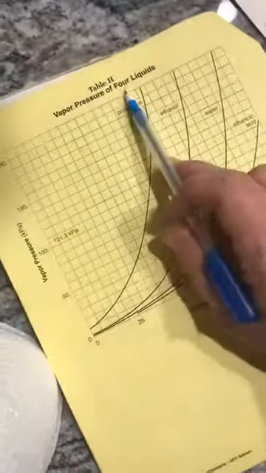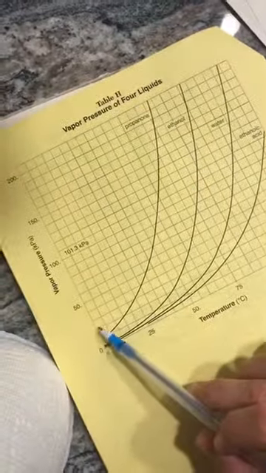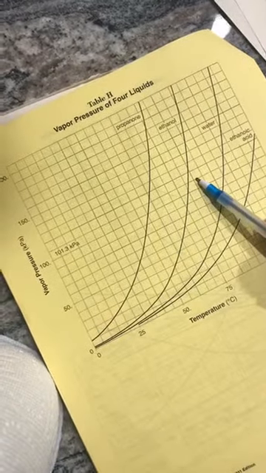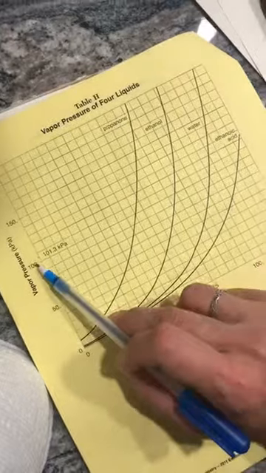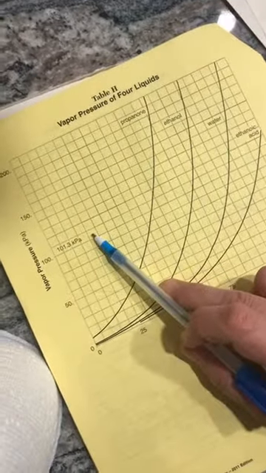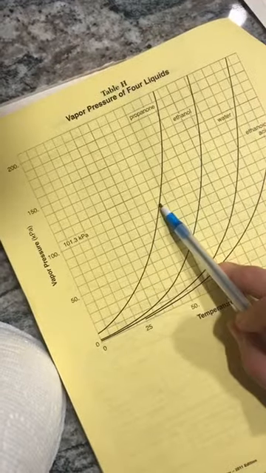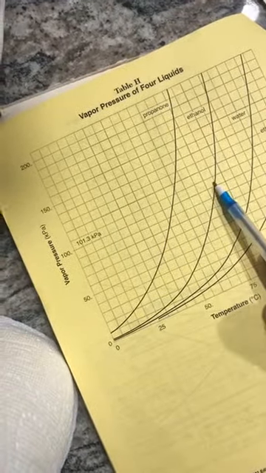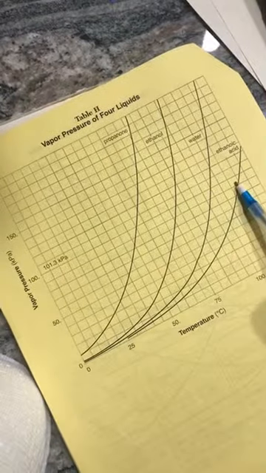That's this table right here, table H. So as you increase pressure, you increase the boiling temperature. So you could go across, like 101.3 has a little dotted line here because that's the normal atmospheric pressure. So if I go across, this is the temperature that propanone would boil. This is the temperature that ethanol would boil, water, and ethanoic acid.